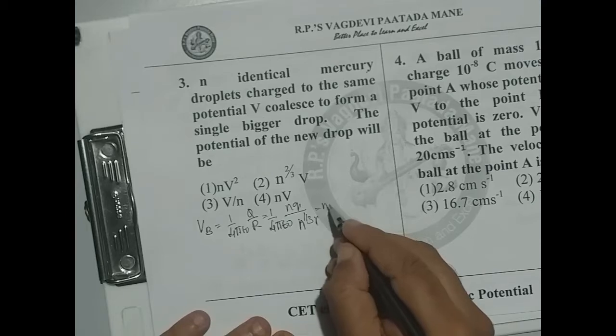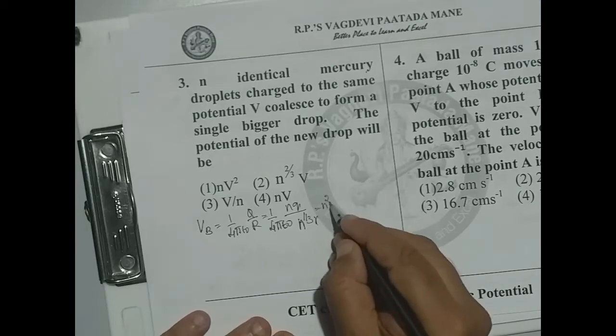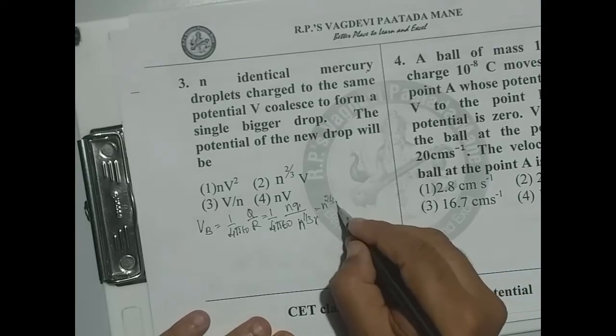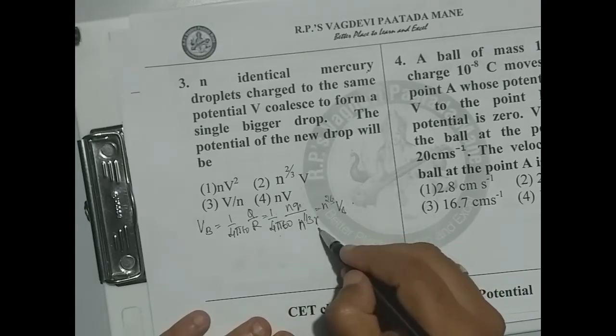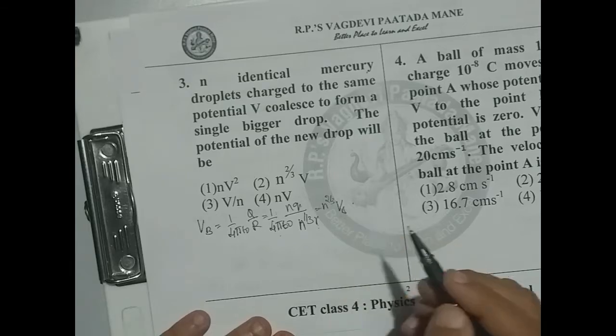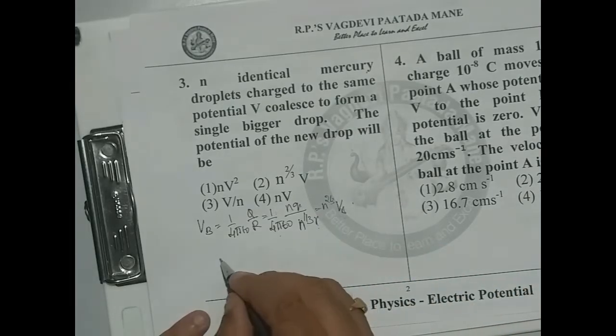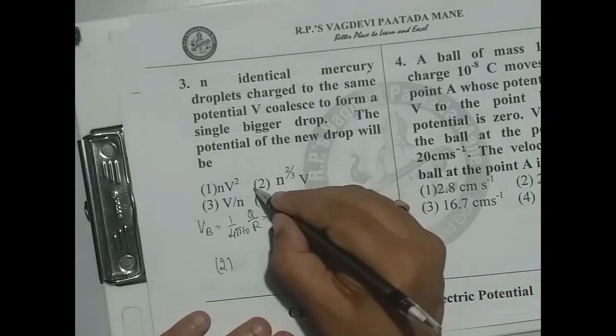Therefore, we can simply write 1 minus 1 by 3 is 2 by 3, so n to the power 2 by 3 into V small drop, because 1 by 4 pi epsilon naught q by r will give us the V small drop. Therefore, option 2 is correct.